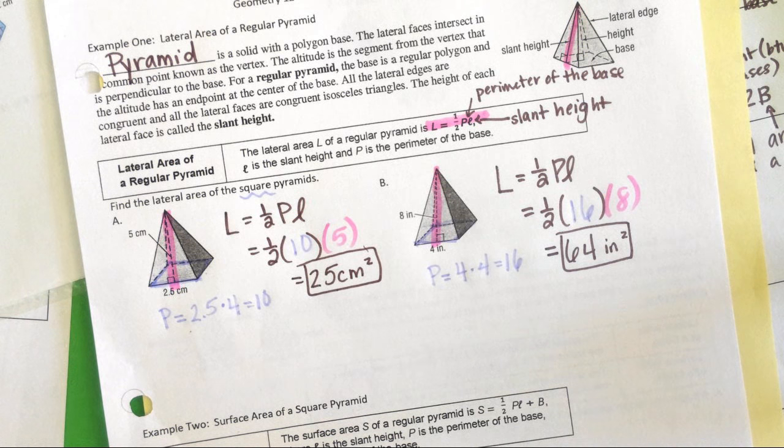Ma'am? What if they don't give you the slant height? That's what's about to happen on this next example. So you're about to see your worst nightmare come true.